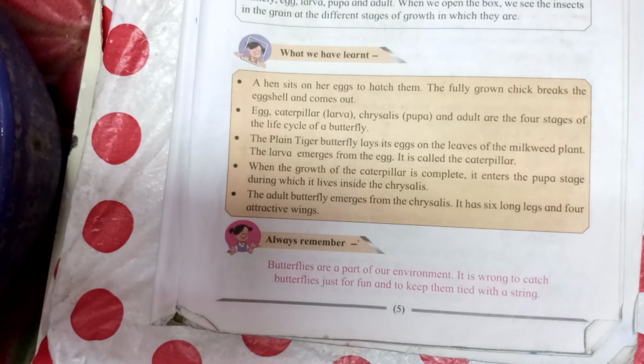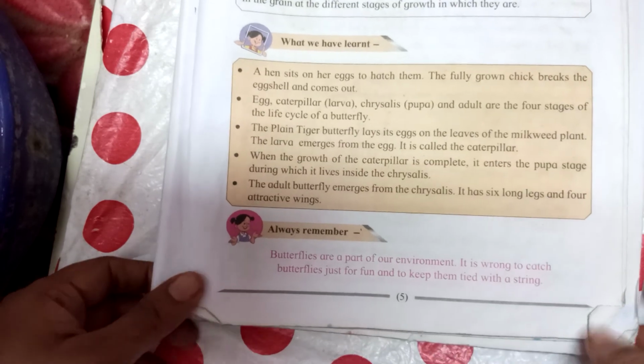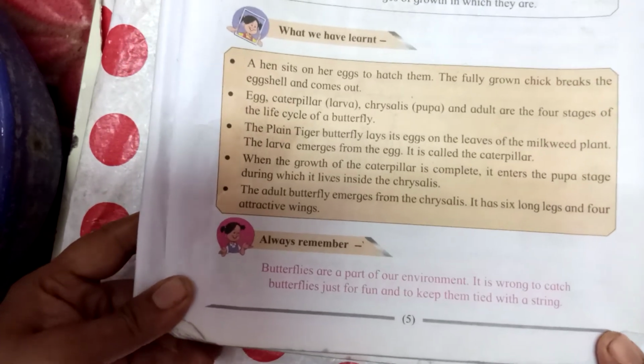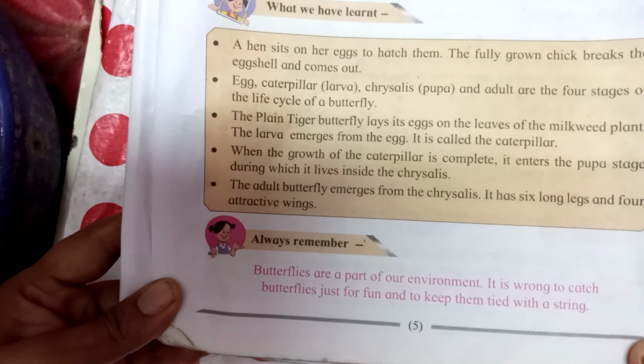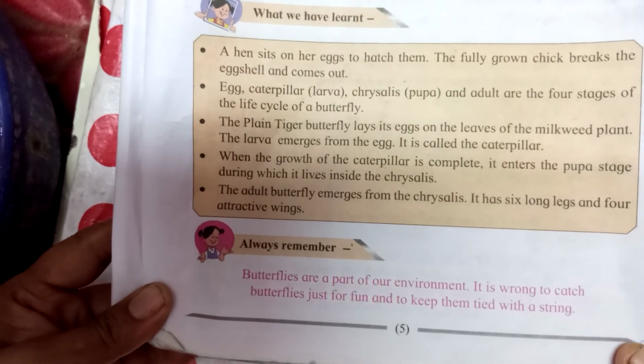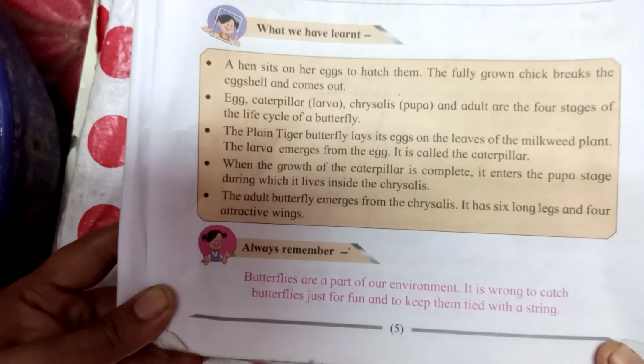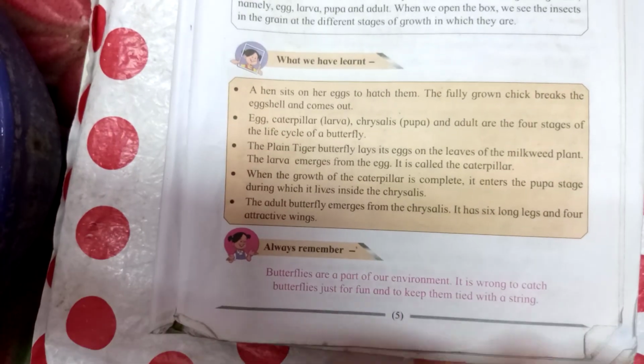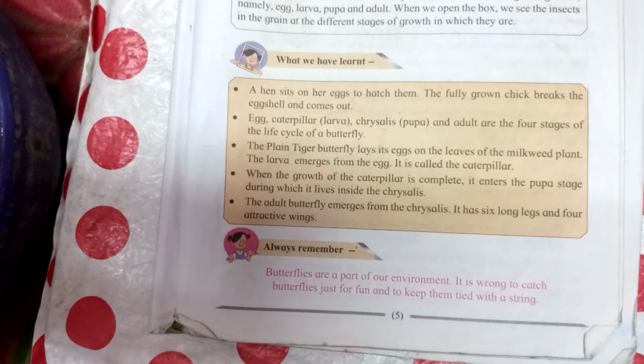Okay children. Now always remember, butterflies are a part of our environment. It is wrong to catch butterflies just for fun and keep them tied with a string. This is a lesson for us. Children, butterfly is what? It is a part of our environment. So it is wrong to touch the butterfly and play with the butterfly, and we should not tie the butterfly.